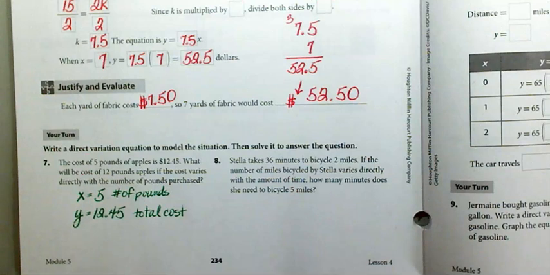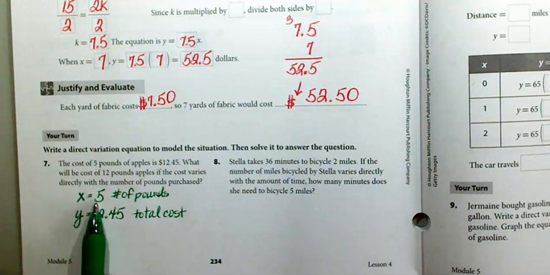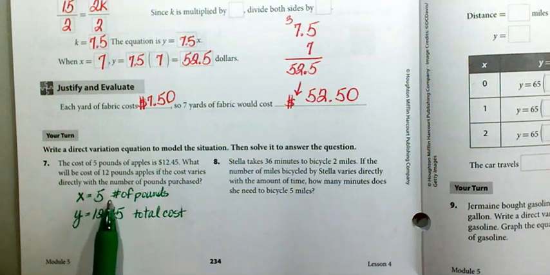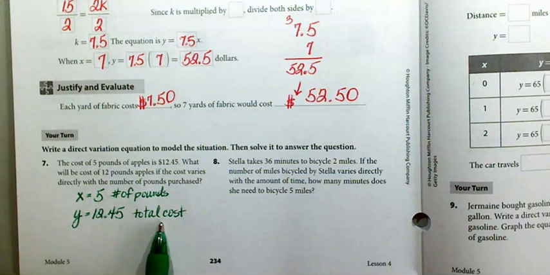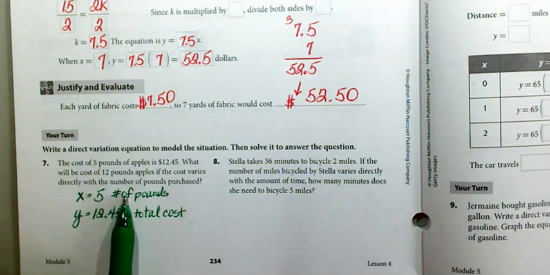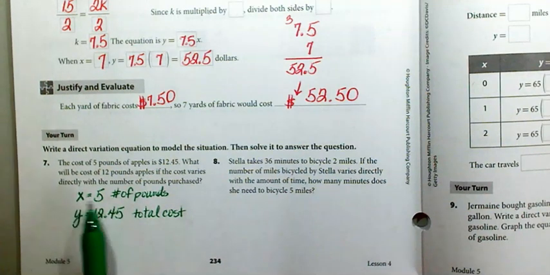Okay, let's look at number 7. The cost of 5 pounds of apples is $12.45. What will be the cost of 12 pounds of apples if the cost varies directly with the number of pounds purchased? First of all, I'm hoping that you recognize that the number of pounds of apples is going to be your independent variable, because it's the number of pounds of apples that is going to determine your total cost. So pounds of apples is independent, cost is dependent.